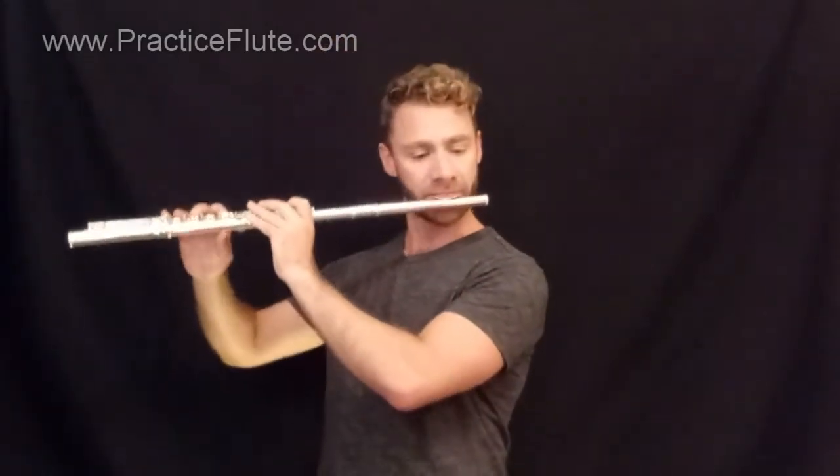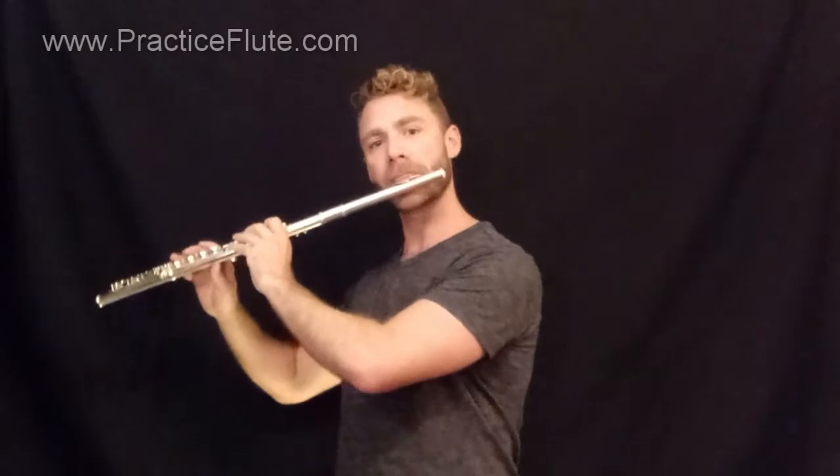And now taking all 4 of those measures together. So starting at the piano and moving through that 4th measure. 1, 2, 3.